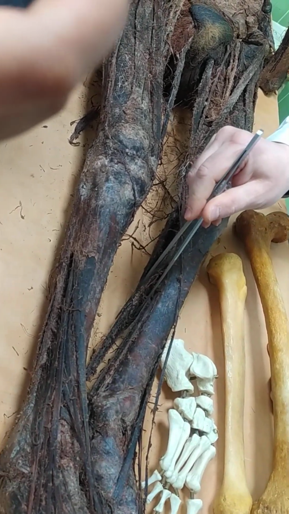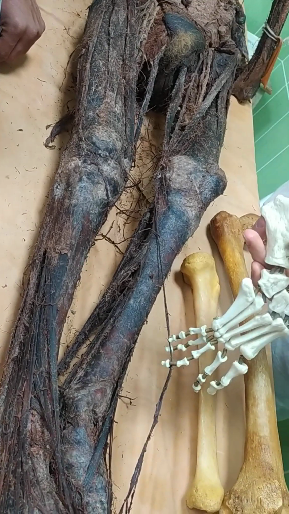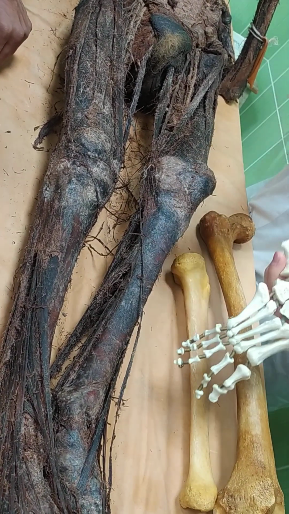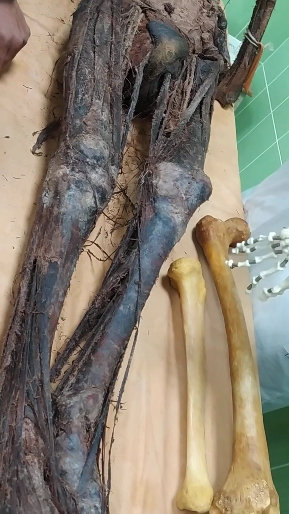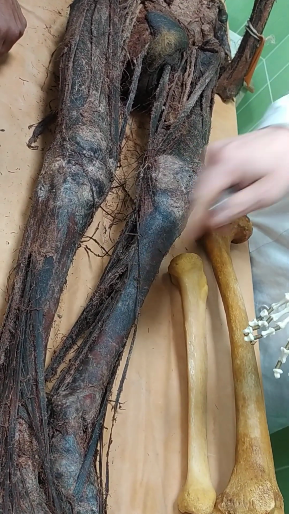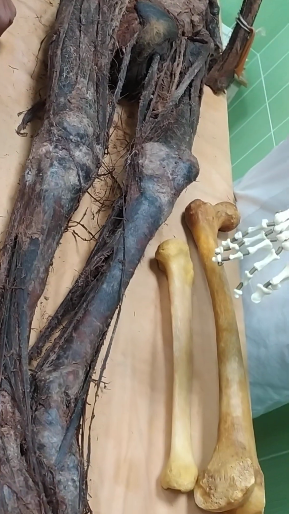So, musculus triceps surae, function, point of attachment to the calcaneus. Okay? So, to the calcaneus, pull like this. This is flexion, yes? So, if you use only this muscle, you can do flexion, only flexion, separated.